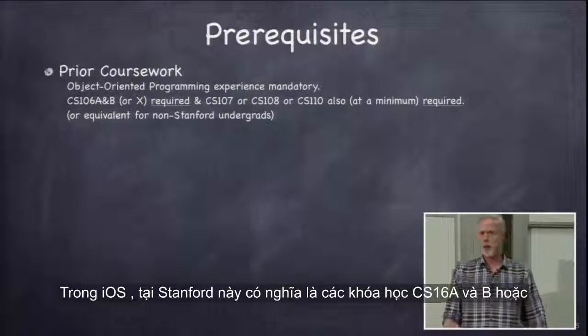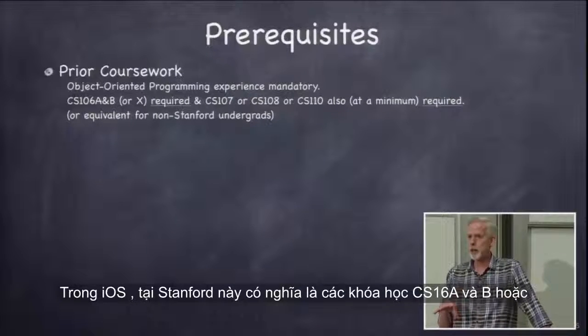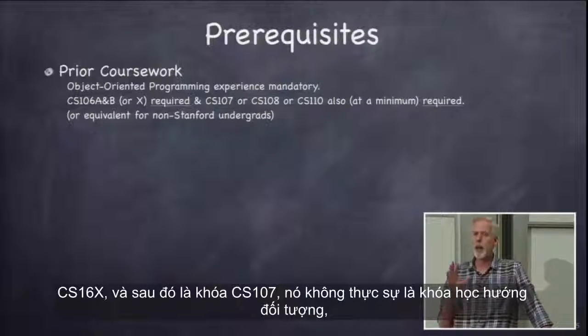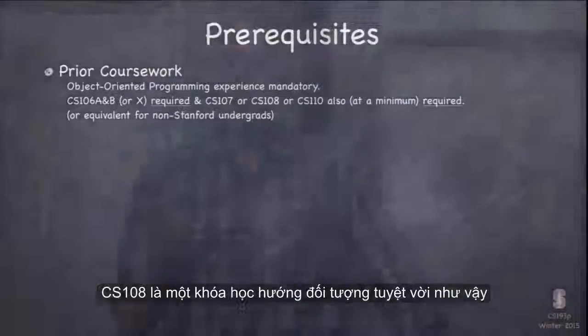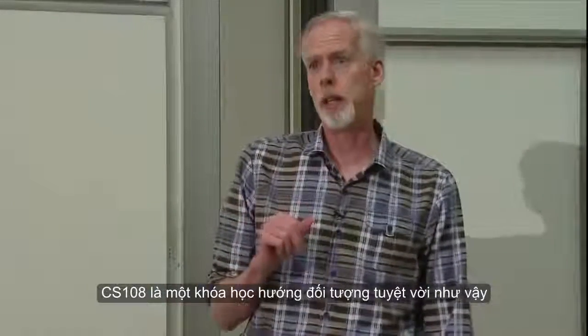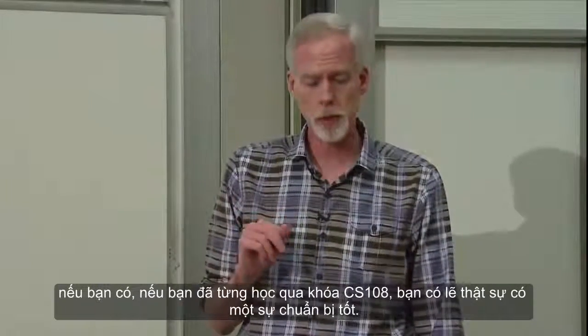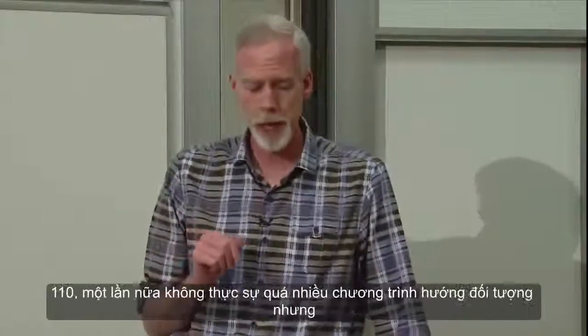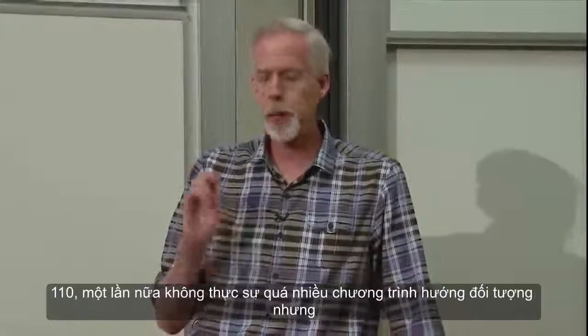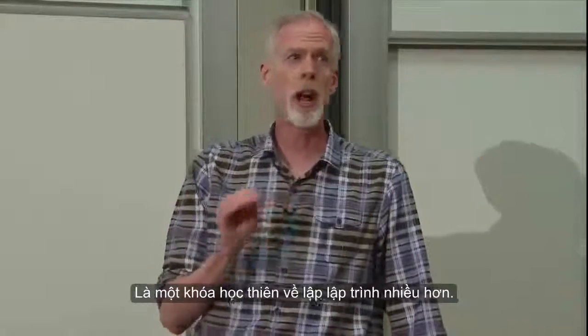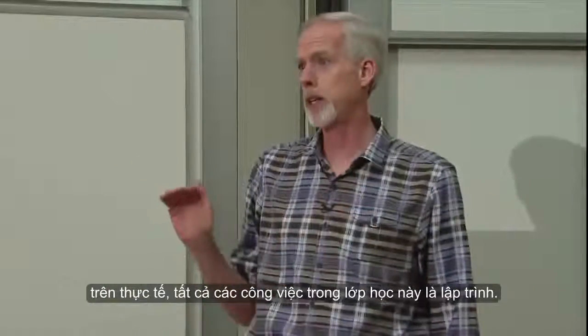So at Stanford here, that means CS 106A and B or CS 106X, and then CS 107, while it's not really an object-oriented course, at least it's a heavy-duty programming course. CS 108 is a great object-oriented course. So if you've taken CS 108, you'll probably be really well prepped. 110, again, not really too much an object-oriented program, but a good programming course, because there's a lot of programming in this class. In fact, all the work in this class is programming.